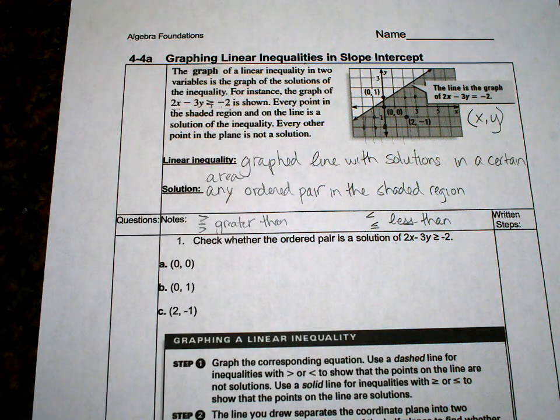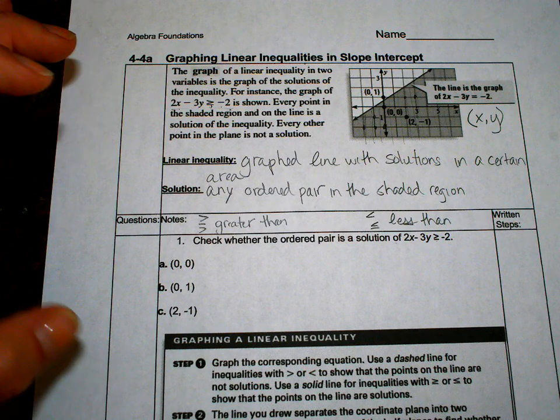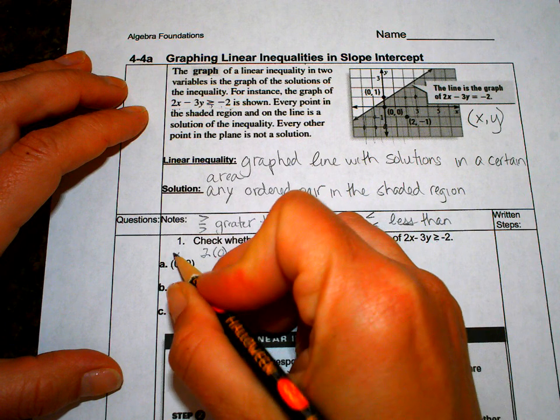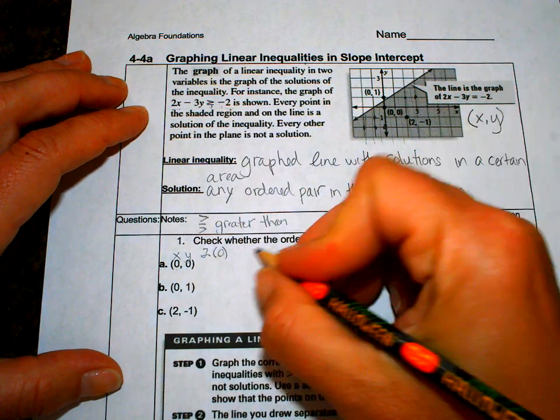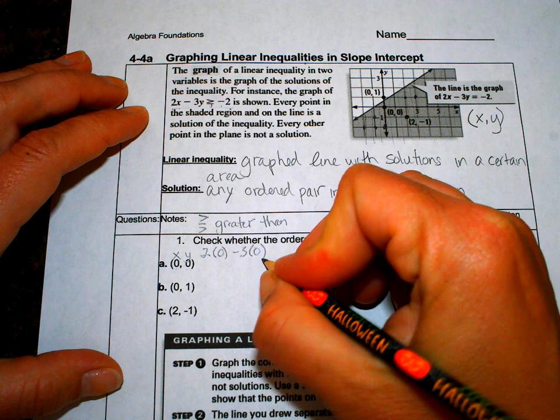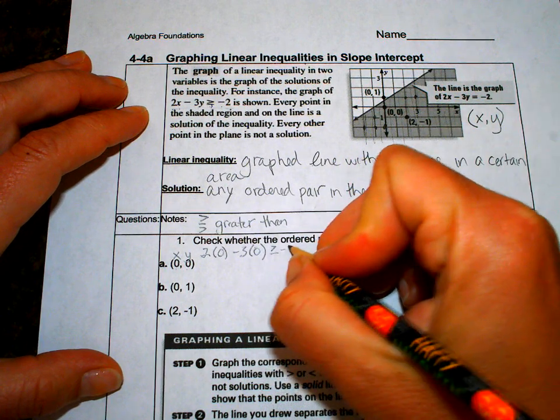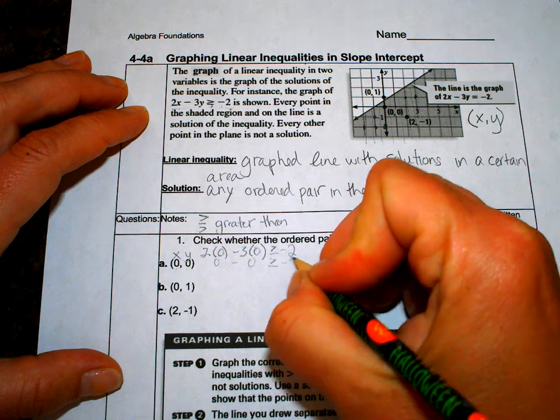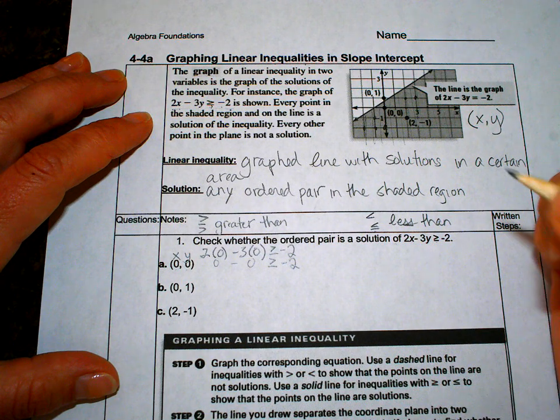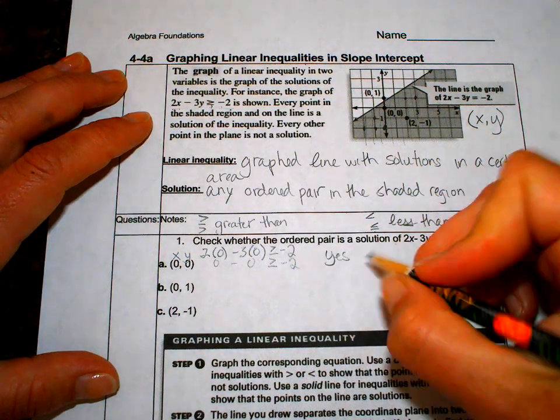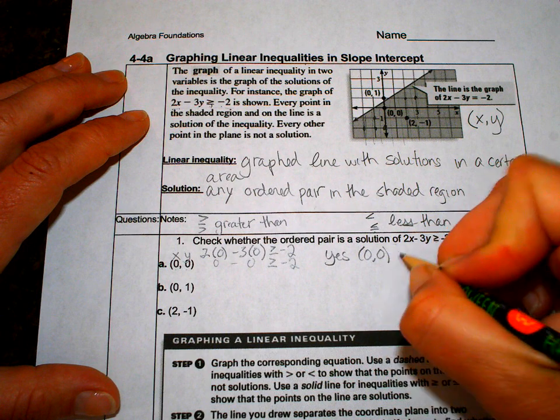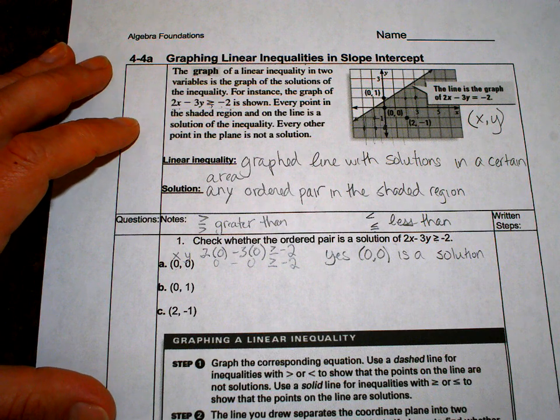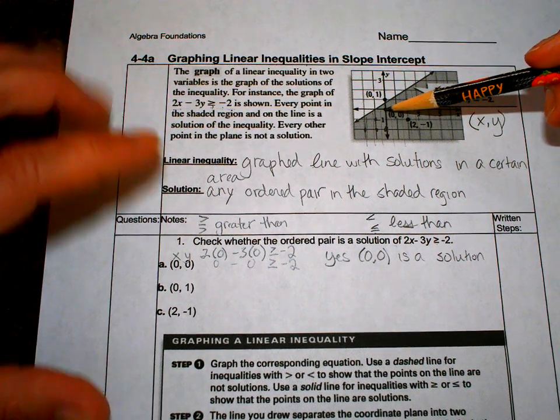All right, A. So we're going to plug it in, 2x. X is 0, y is 0. Minus 3 times 0, is greater than or equal to negative 2. 0 minus 0. Is 0 greater than or equal to negative 2? Is 0 bigger than negative 2? Yes, it is. So 0, 0 is a solution. And look, 0, 0 is in the shaded area up here. This equation matches this graph up here.